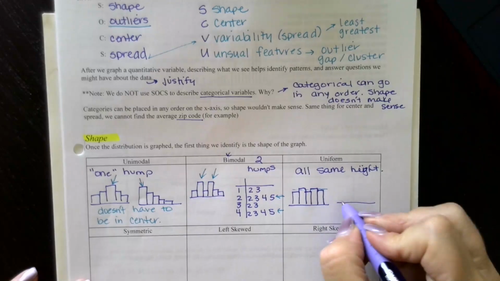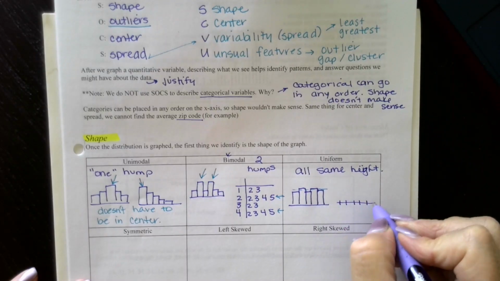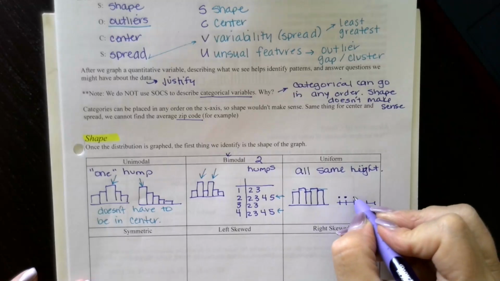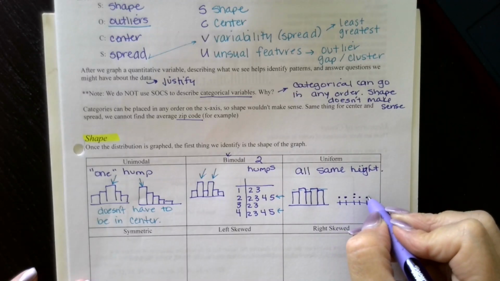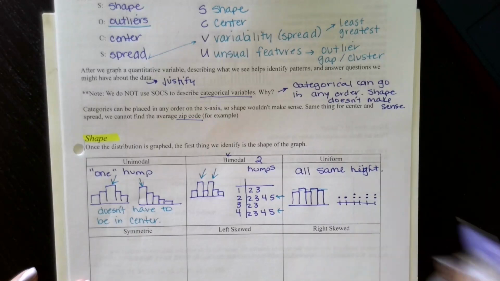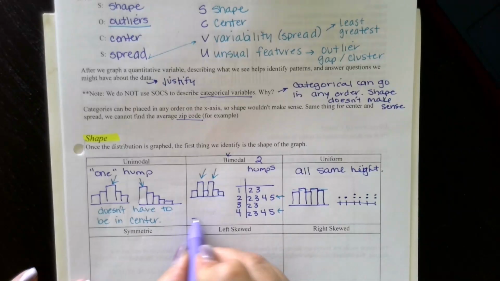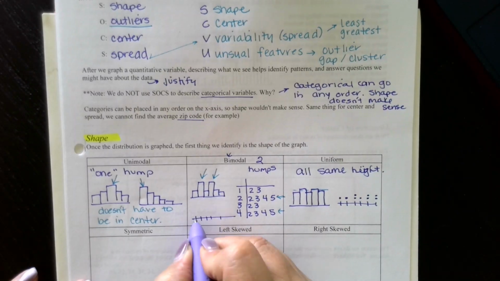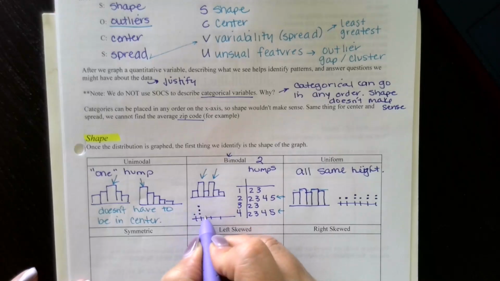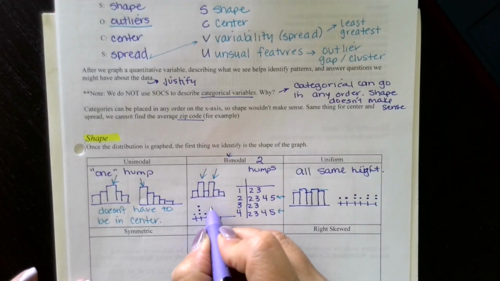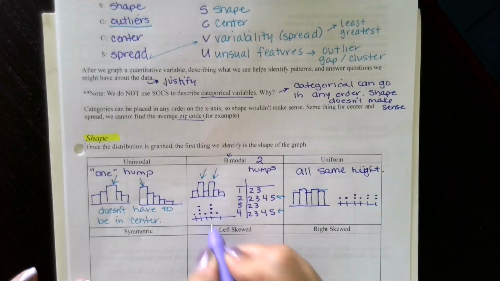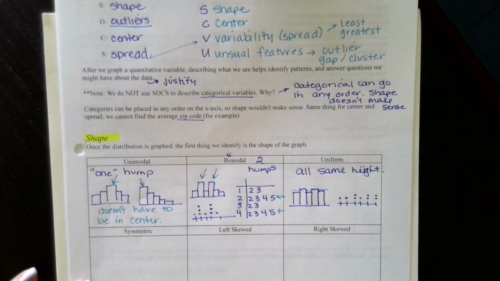It could look like something like this on a dot plot. I could have this. So this would be pretty uniform. I don't have anything that's sticking way up. So just as an example here on a dot plot, if I had something that would be bimodal, it would look more like this. So I would have 2 distinct humps, whereas this is just pretty much the same all the way across.